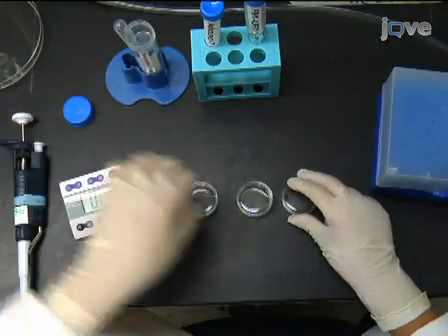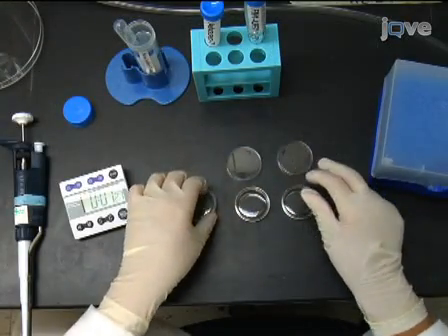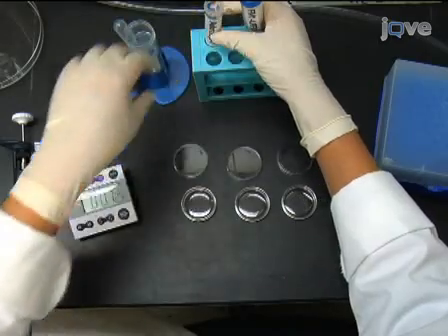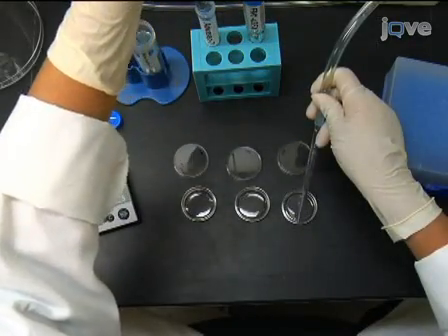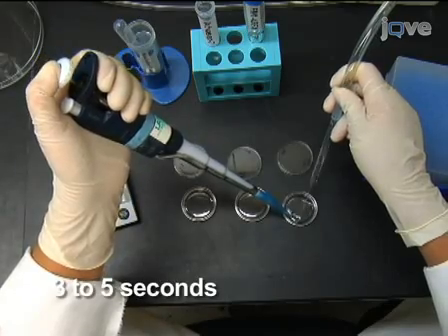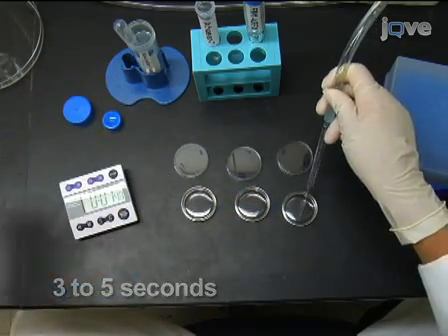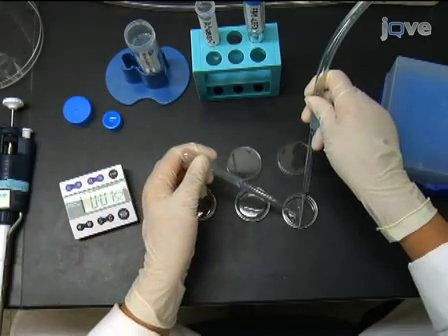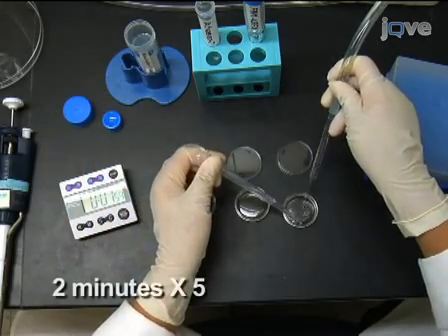Remove the dye solution and wash for only 3 to 5 seconds in HEPES buffered saline with 500 micromolar Advasep-7 to remove nonspecific dye. Timing in this step is critical, as prolonged exposure to Advasep-7 will remove all the FM1-43FX labeling. Then wash the cells in HEPES buffered saline without Advasep-7 for 5 2-minute intervals.